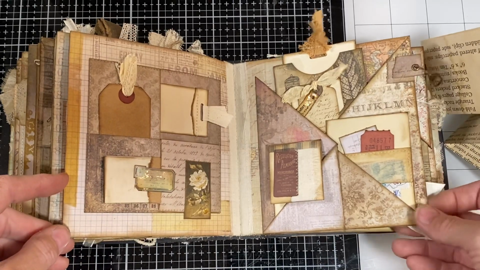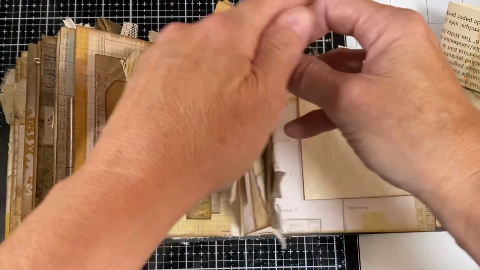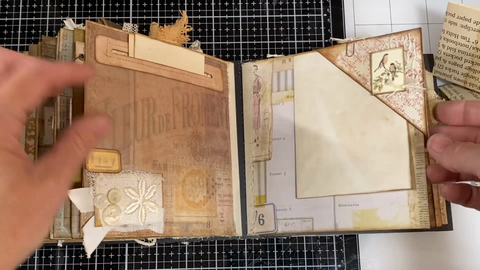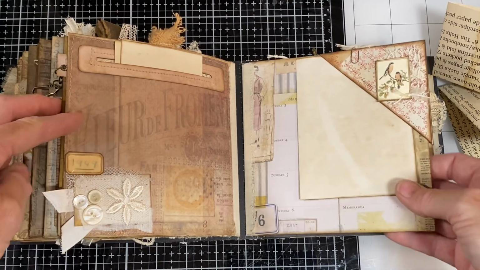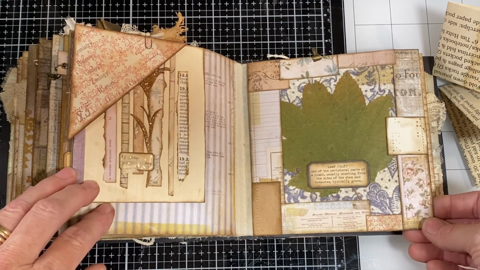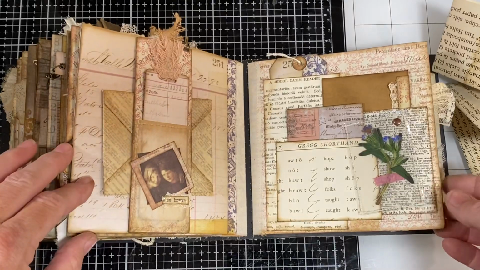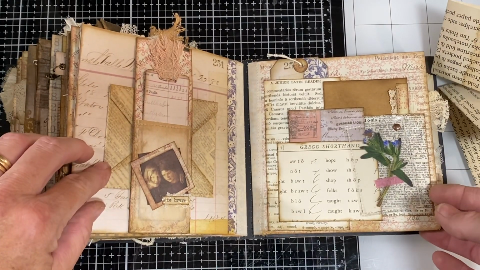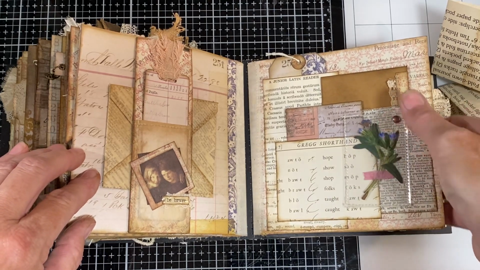Pages 26 and 27. Pages 28 and 29. Pages 30 and 31. Pages 32 and 33. And that one still looks okay.